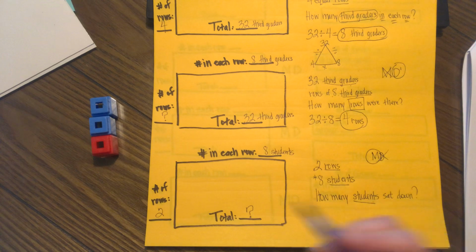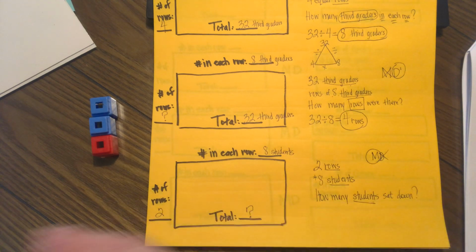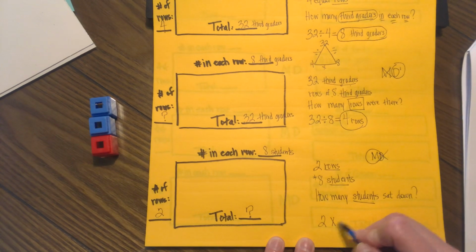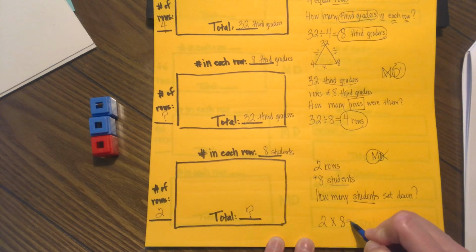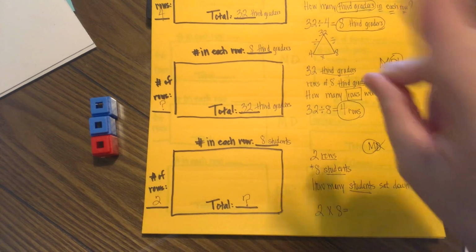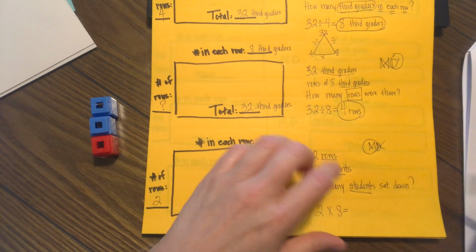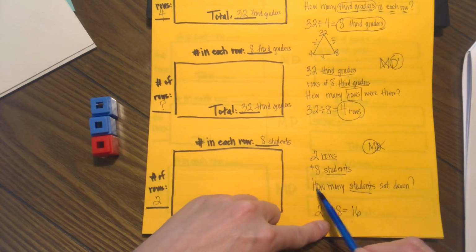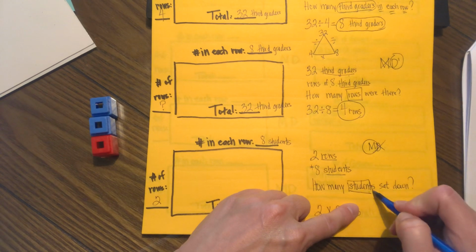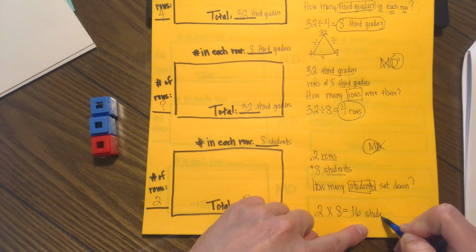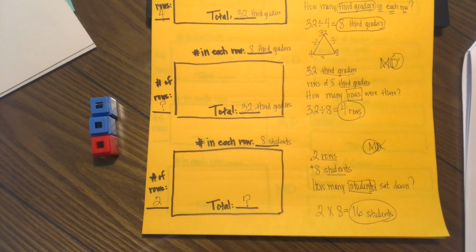I have got this row with 8 students and this row with 8 students. So I have got 2 groups of 8. So I'm going to count by 8 2 times. Here we go. 8, 16. So 2 times 8 is 16. 16 what? How many students? 16 students. And that's my answer.